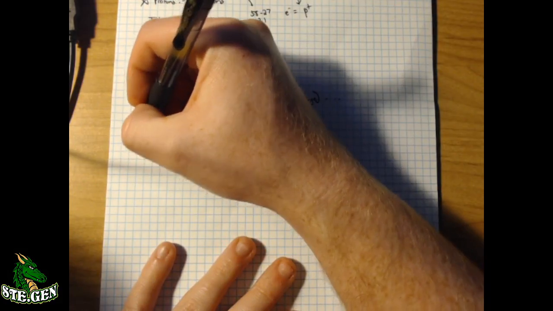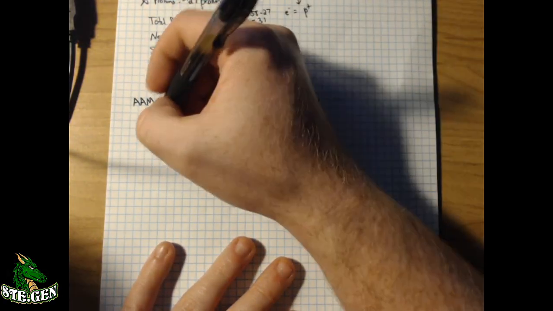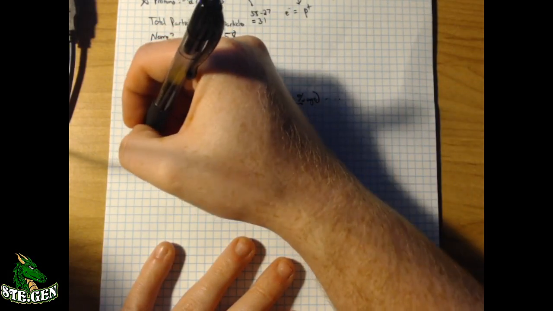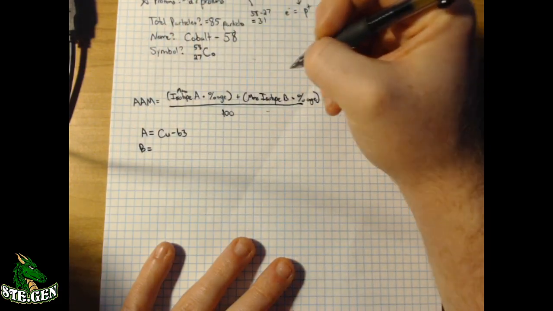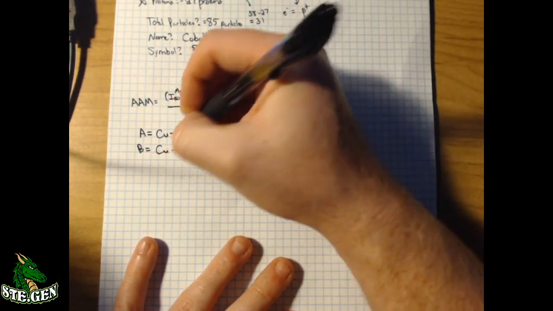So isotope A is going to be our copper-63. You don't normally have to make this as clear, but I'm just trying to be as thorough as possible in my explanation. Copper-65 is going to be our isotope B.